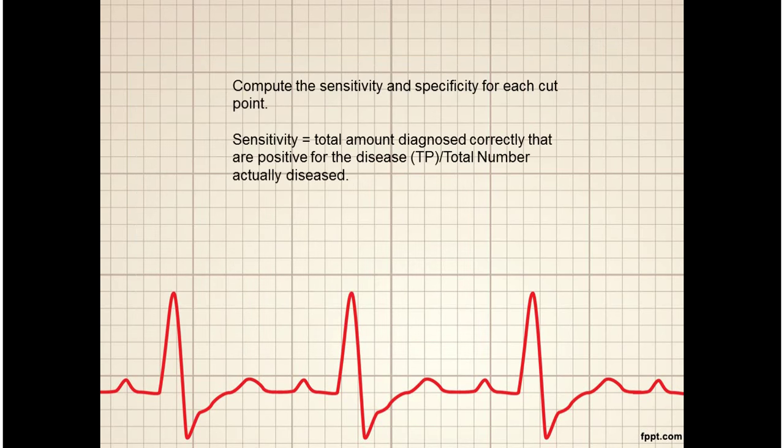Got it? Okay, what I would like you to do is to calculate the sensitivity and specificity for each one of those cut points. The sensitivity and specificity are your rate of diagnosis. How good of a grade are you getting at diagnosing people correctly? There's two aspects to this. One is you want to accurately tell people they have breast cancer when they really have breast cancer.